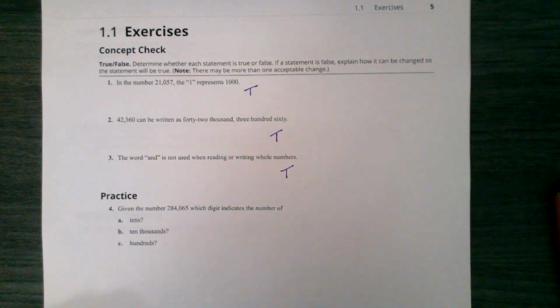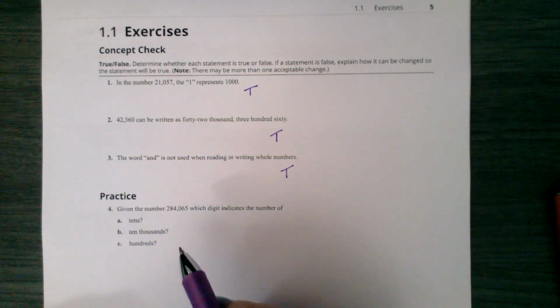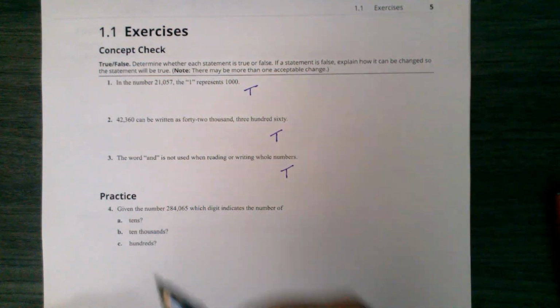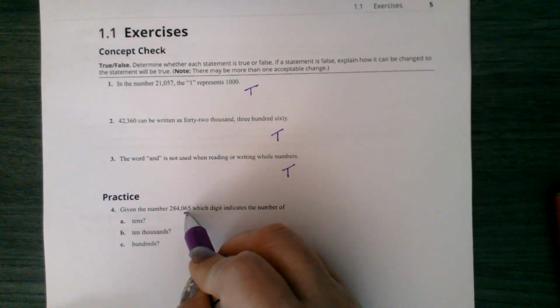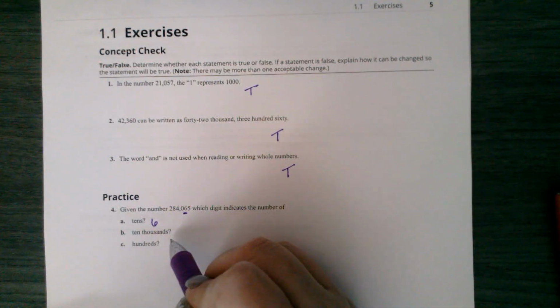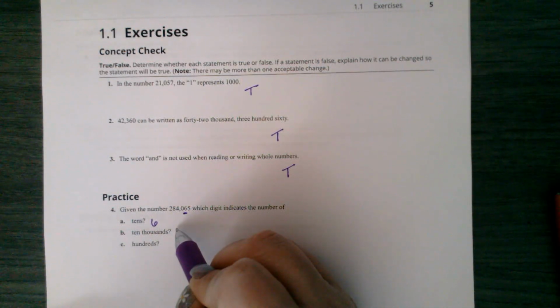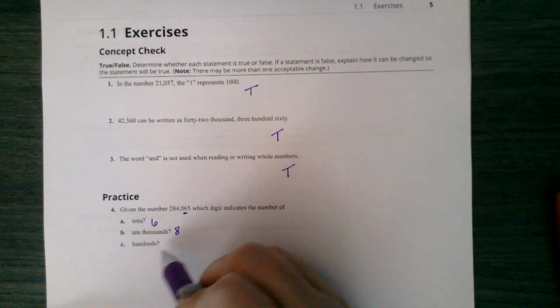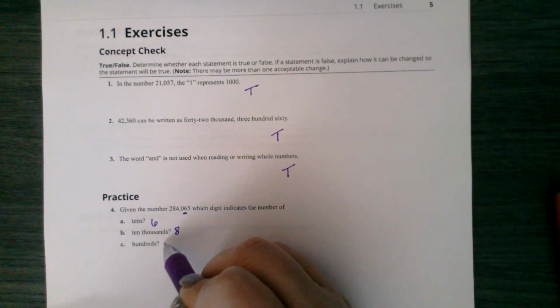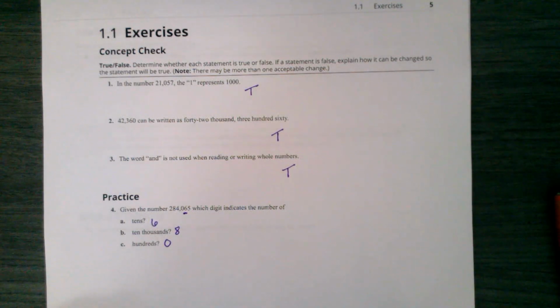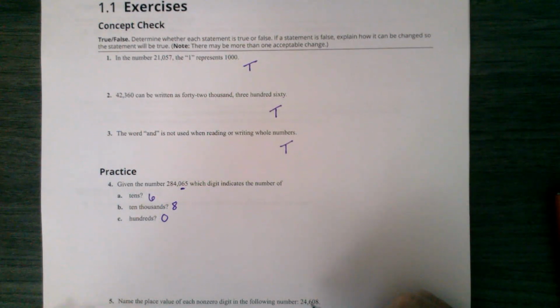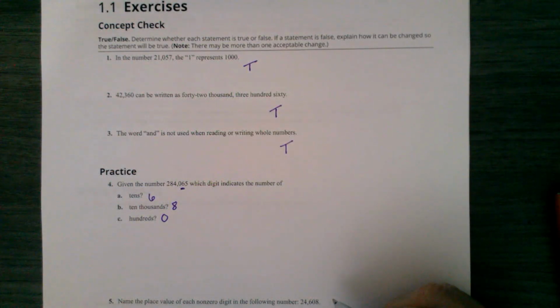Given the number, which digit indicates the number of tens? That would be 6. 10,000s, 8 hundreds, 0. Name the place value of each non-zero digit in the following number.